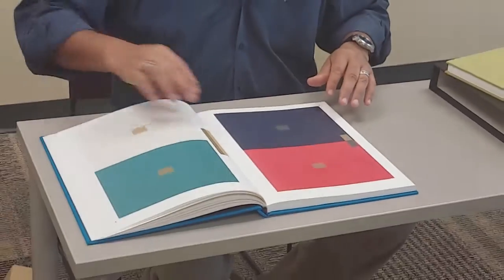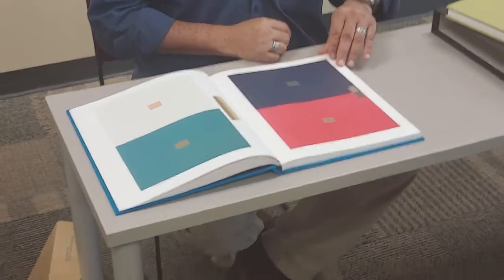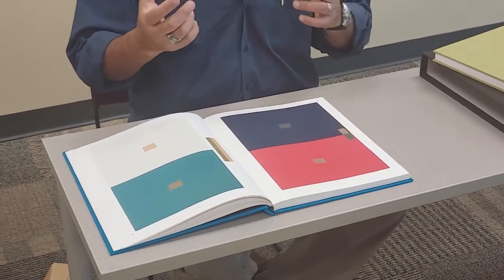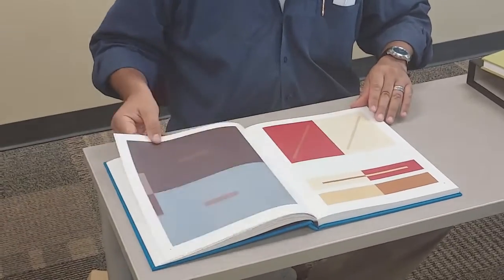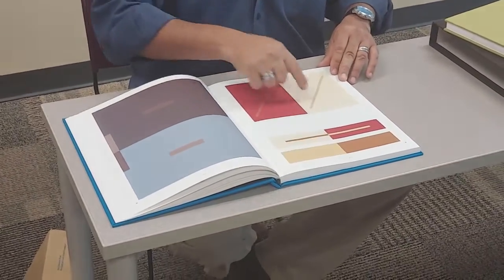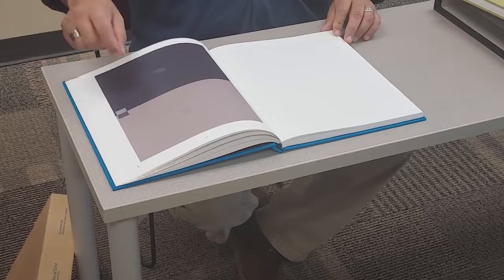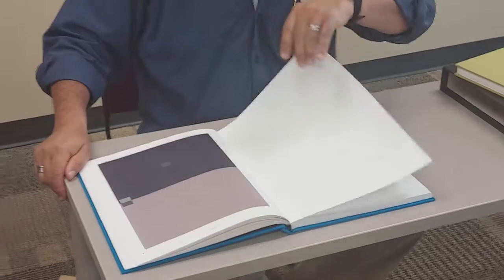Hold on. These two colors are these two colors. Okay? Notice how different these two look. There's such a huge contrast between them, but there's not a huge contrast here. And there. These two colors are these two colors.